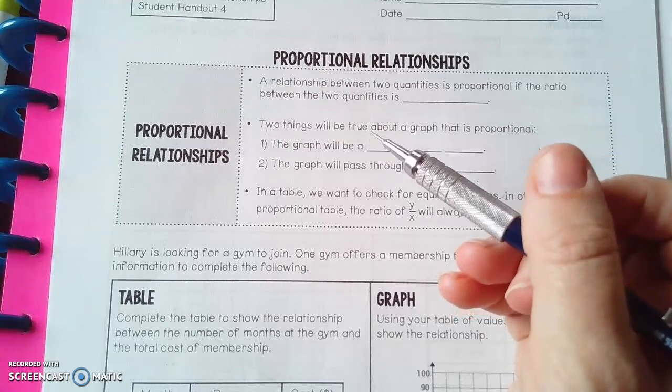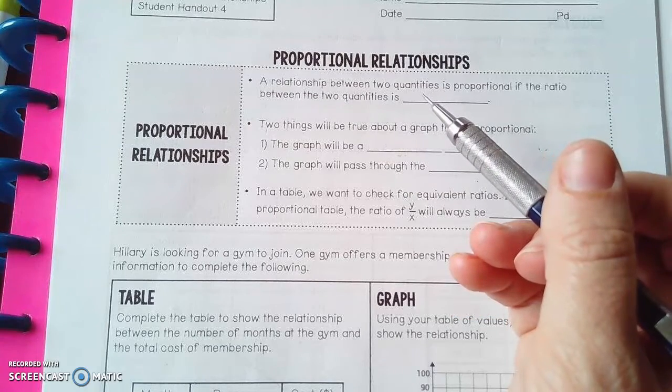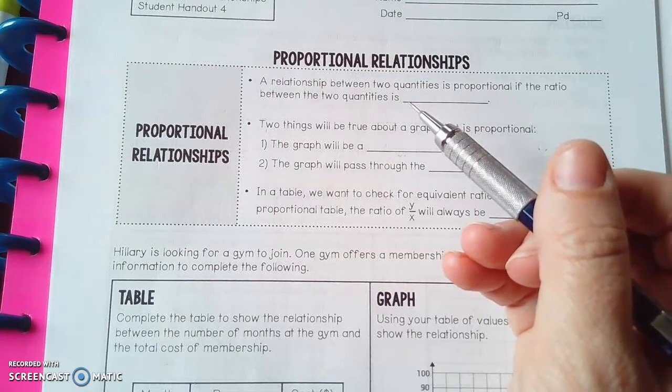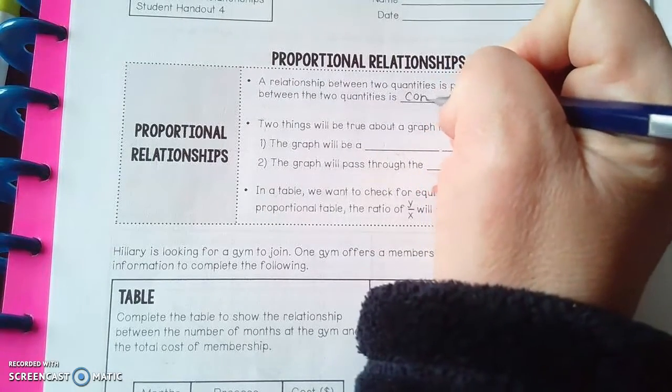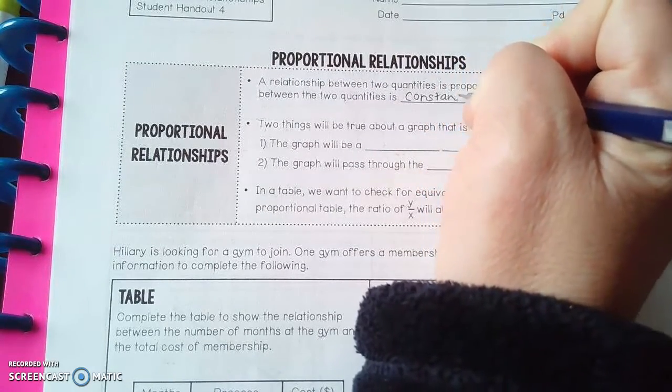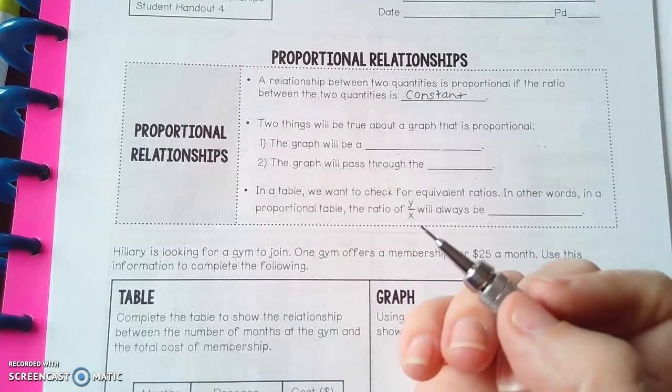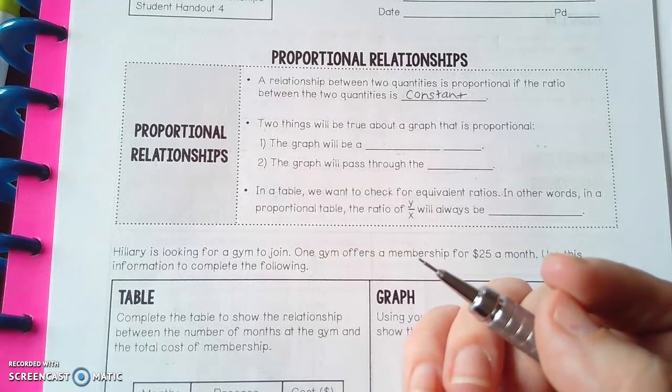So a proportional relationship is a relationship between two quantities, and it's proportional if the ratio between the two quantities is constant. Okay, that means that, if we look at fractions, if they're equivalent, they have that same constant of proportionality as what we termed it as before.